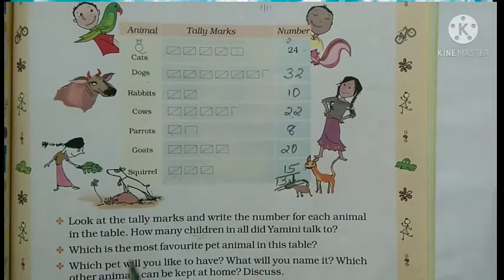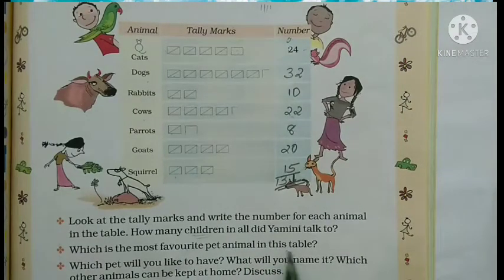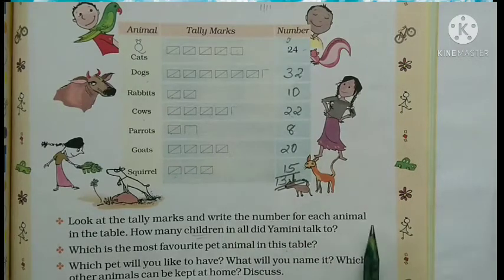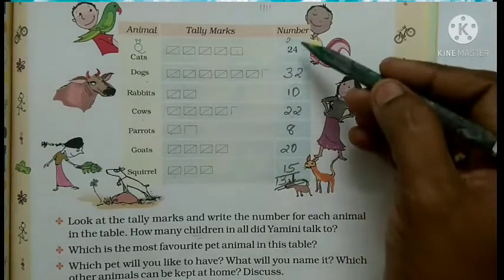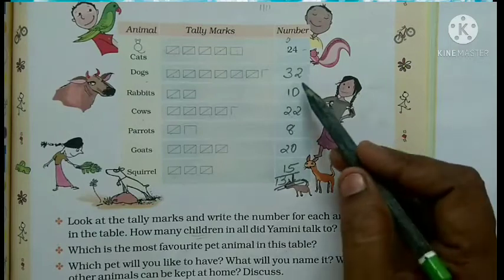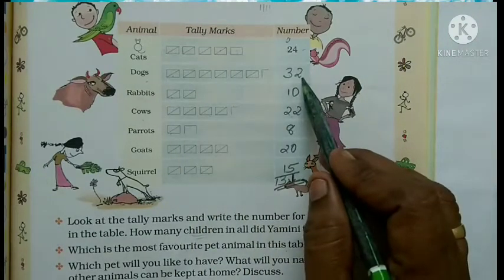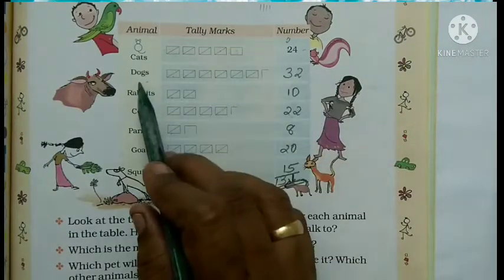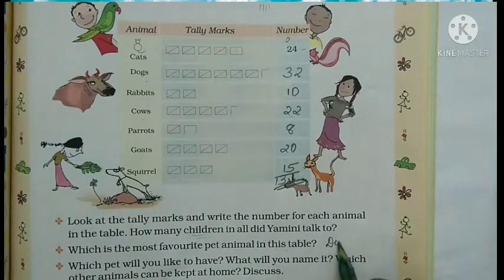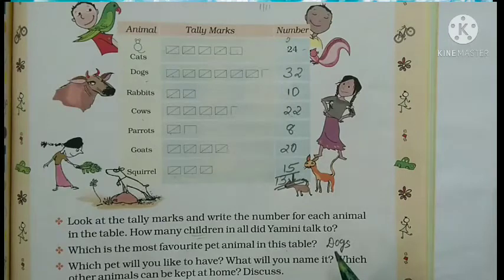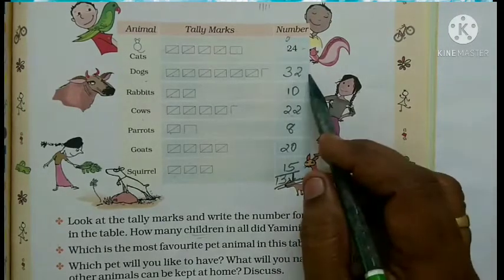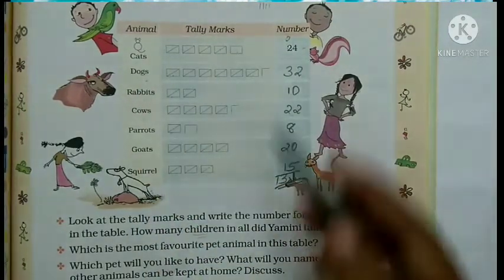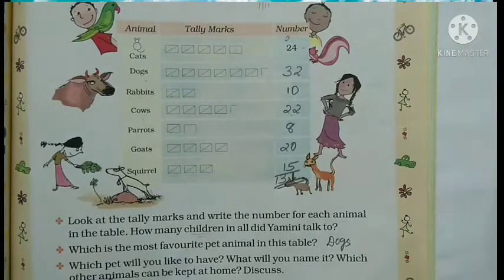Understand? Which is the most favorite pet animal in this table? Yes, which is the highest number? That is the most. That is 32 students like dogs. So dogs. Which is the most favorite pet? That is dogs. Why? 32 students like dogs. Others are a lesser number.